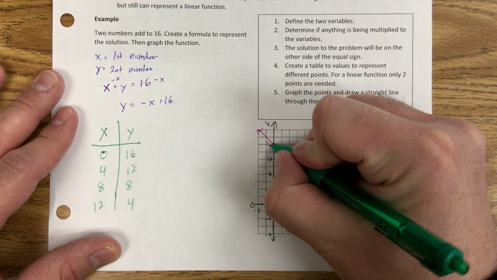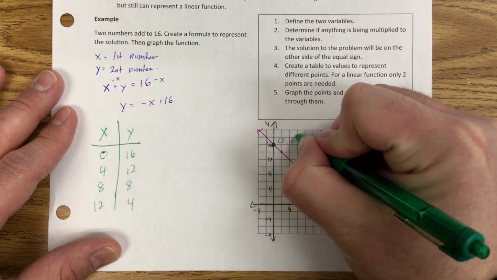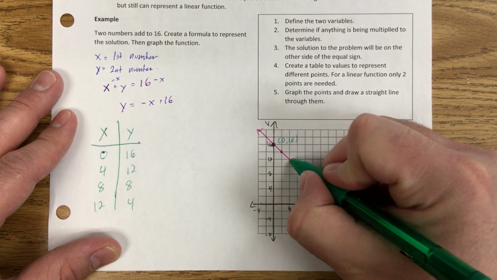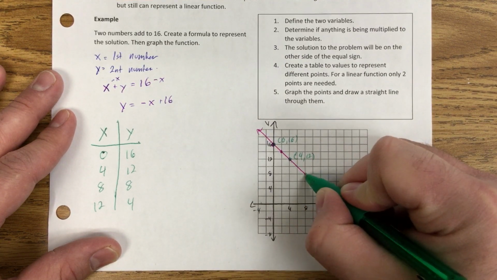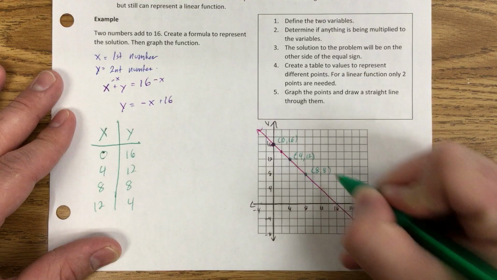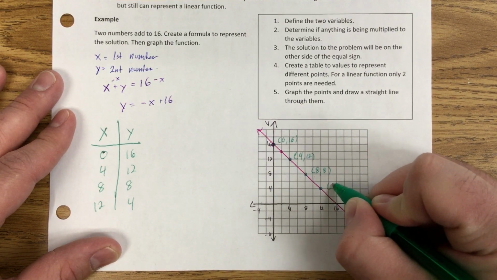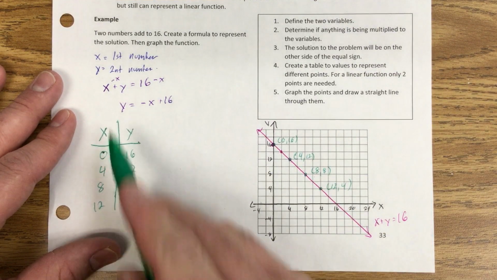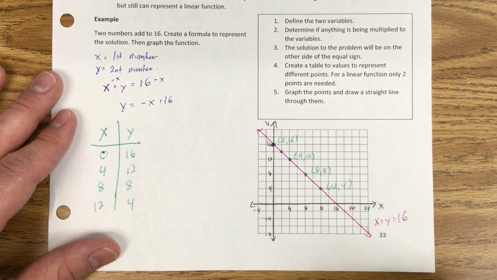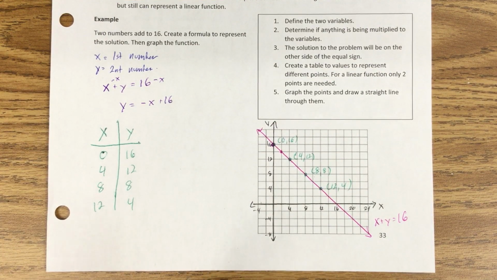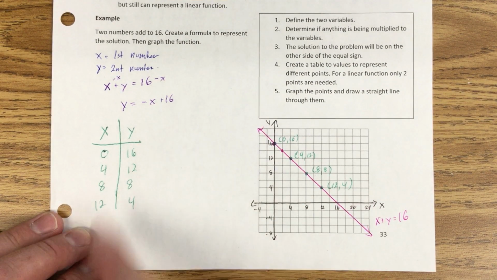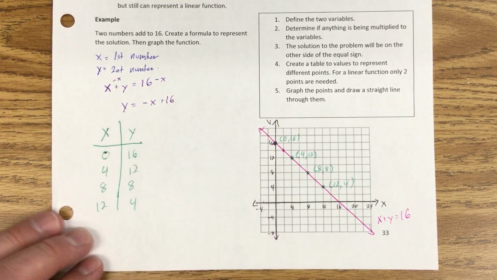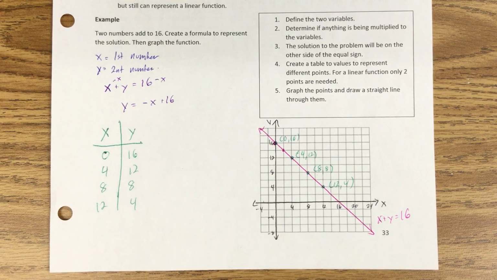That means that we would have this point here, (0, 16). We would have (4, 12), which is this point right here. (8, 8) right there. And (12, 4). These are all points that are on the line because they work with the equation. And then we graph them out. We would draw a straight line through there. So we can either create a table of values, plot them, and draw a line through, or we could move our equation into slope-intercept form, and then graph that out from there as well.